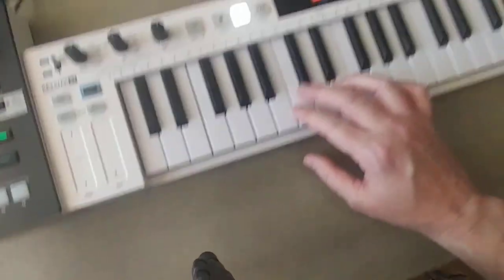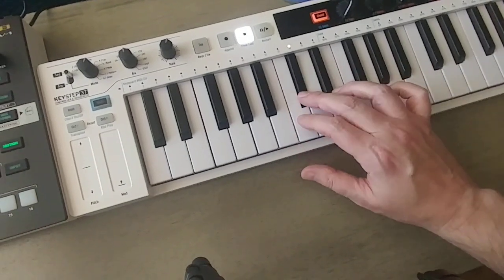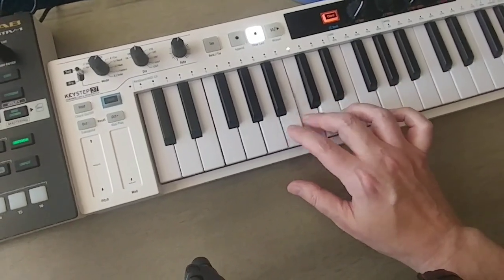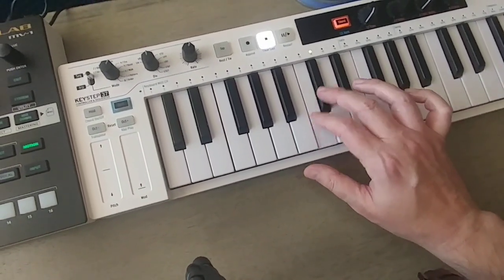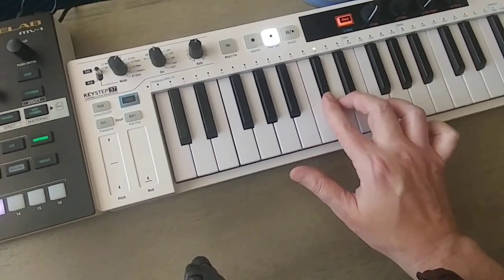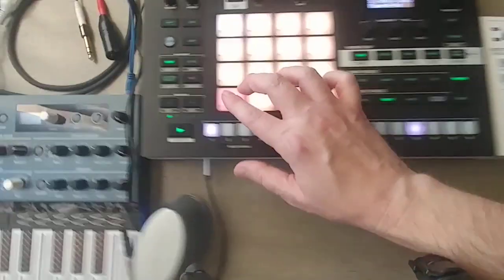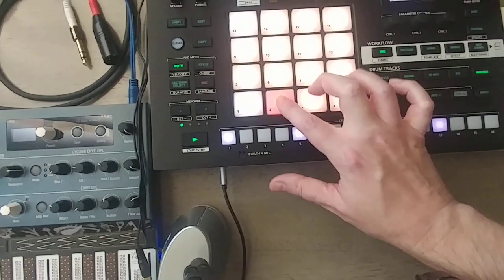So again, remember I told you that the 2 nearest notes are going to be a half step. This is a half step. This is a half step. This is a half step, right? These are all half steps. This is in your chromatic scale. Right? Same thing.